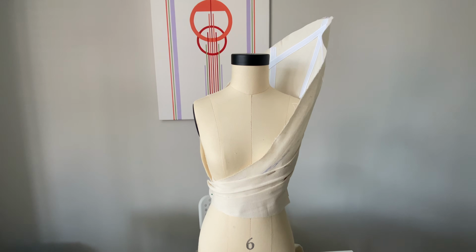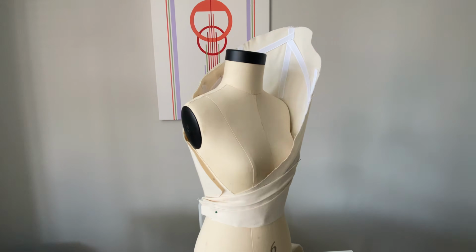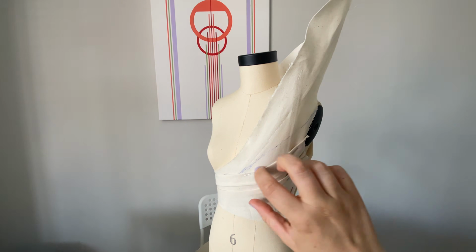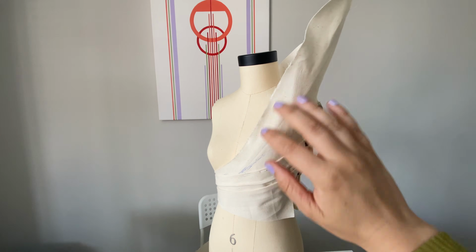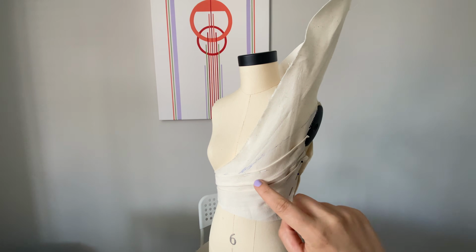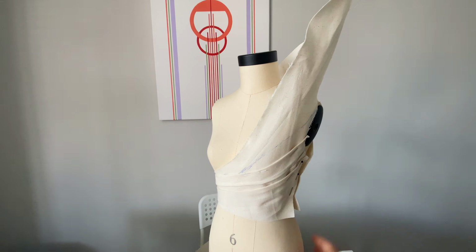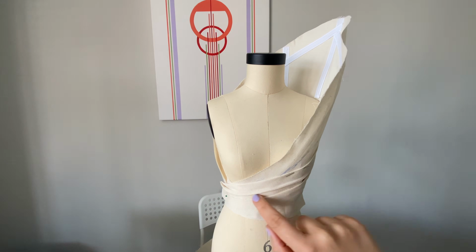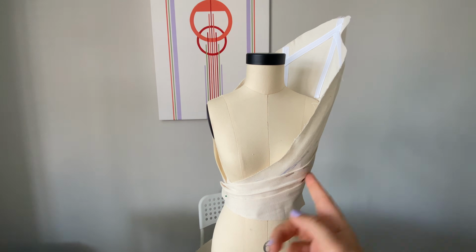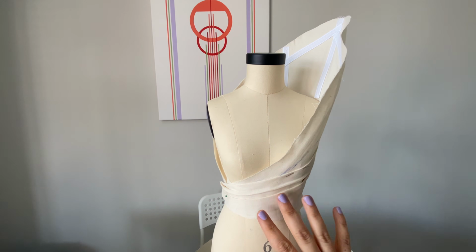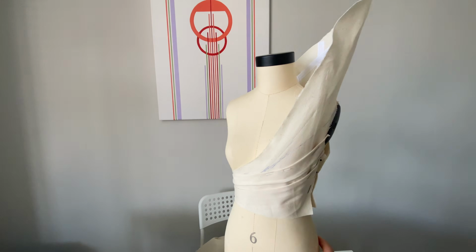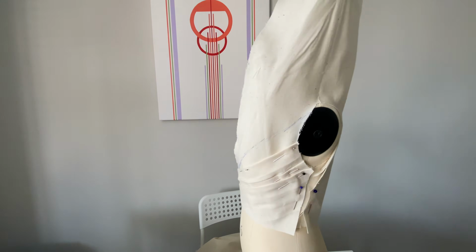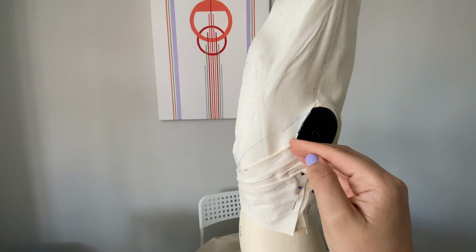Okay guys, we are back on track now. So what I did, I'm just basically building up panels on top of this base, so I can sort of mimic the pleats, but also just have the right direction for the pleats, and it's just going to be much easier. I'm going to put another panel here, so I have a different angle coming in here as well, and it's all going to come out of the armhole.